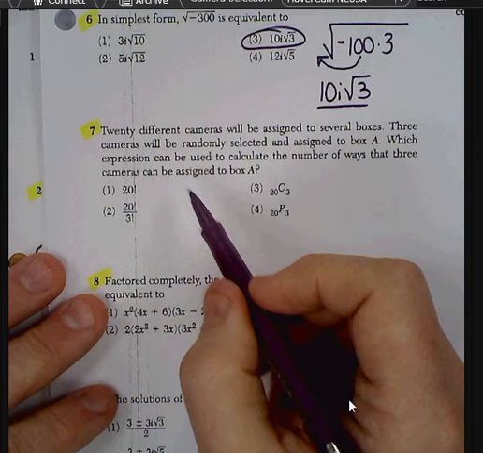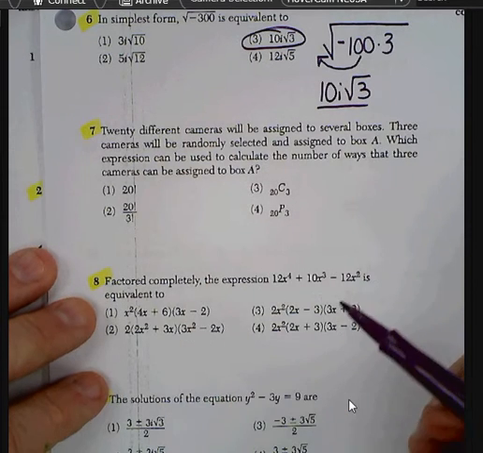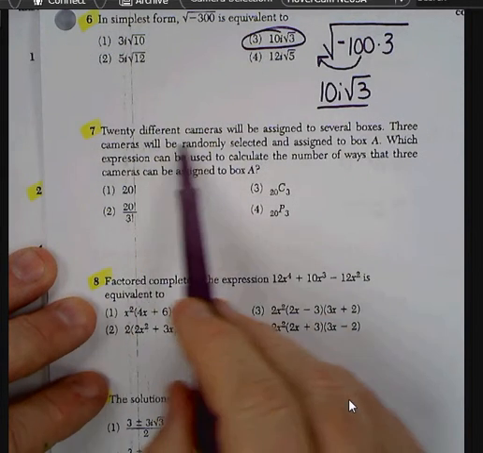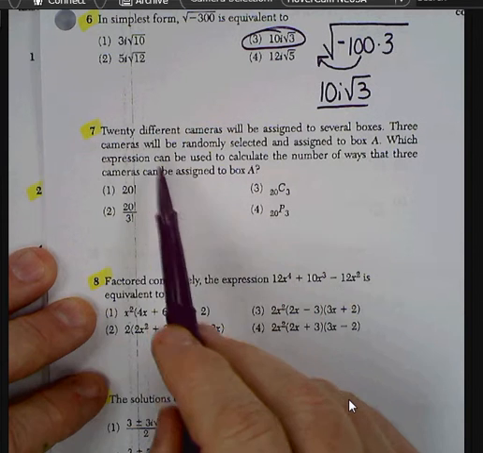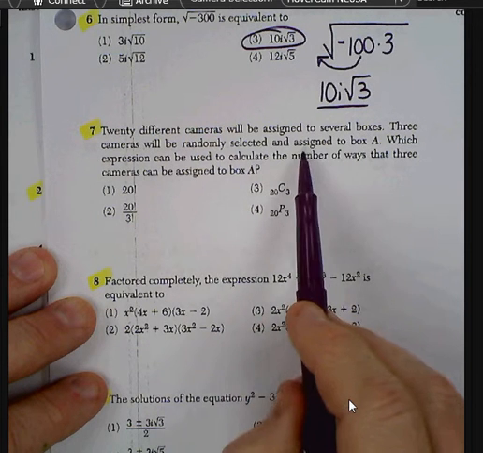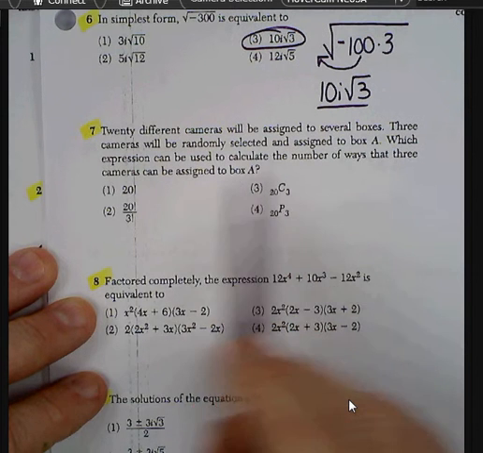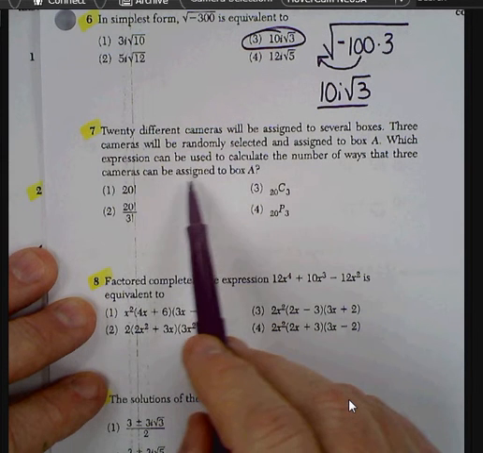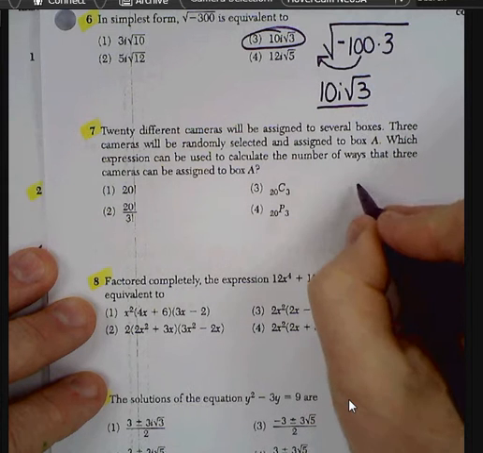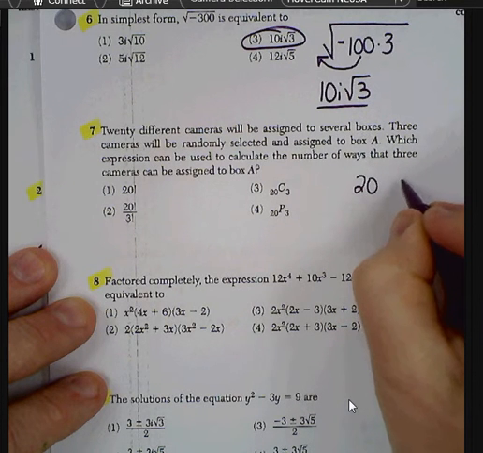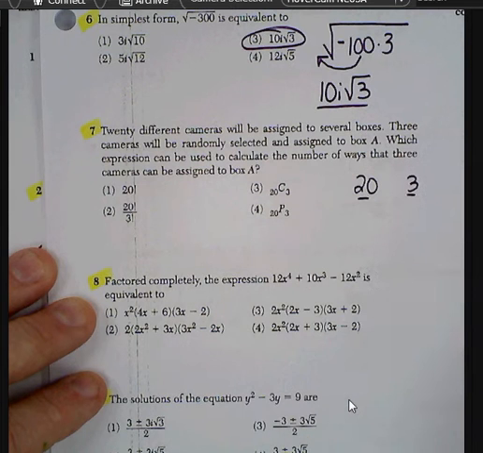Question number 7 is just identifying the differences between a combination and a permutation. Here we go. 20 different cameras will be assigned to several boxes. 3 cameras will be randomly selected and assigned to box A. Which expression can be used to calculate the number of ways 3 cameras can be assigned to box A? Well, we have 20 cameras, and we're choosing 3 at a time. Okay, so that's what's really happening here.